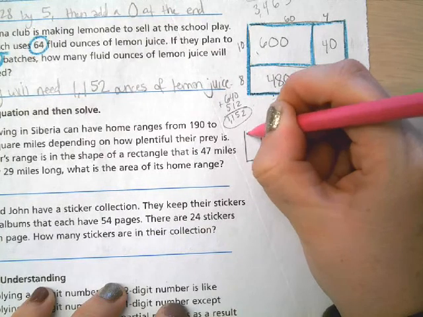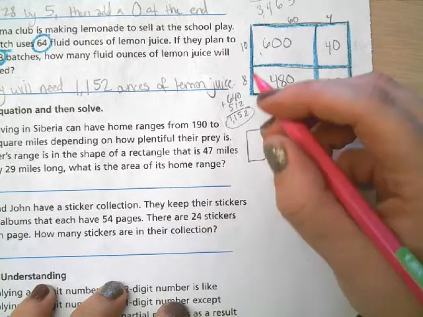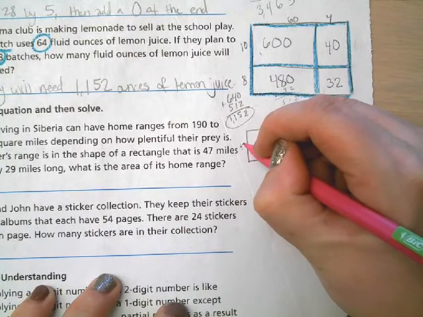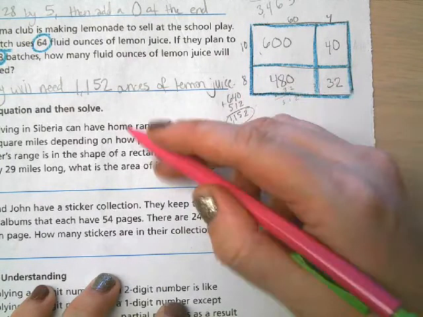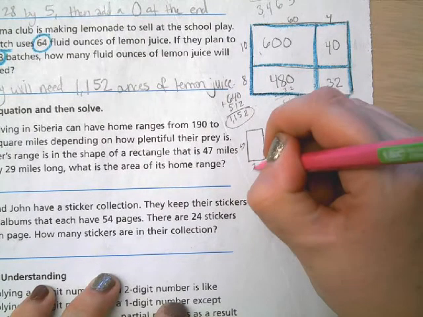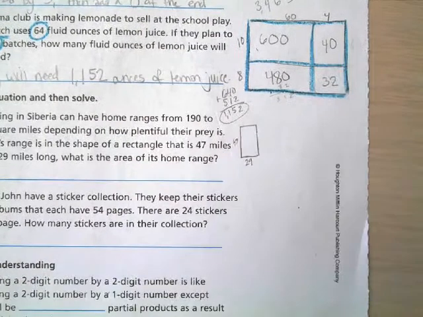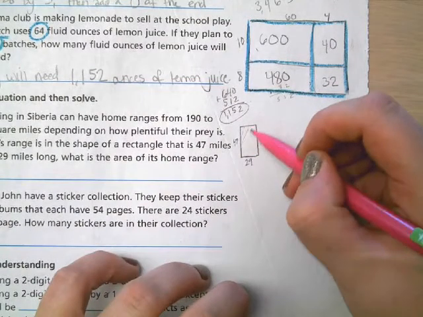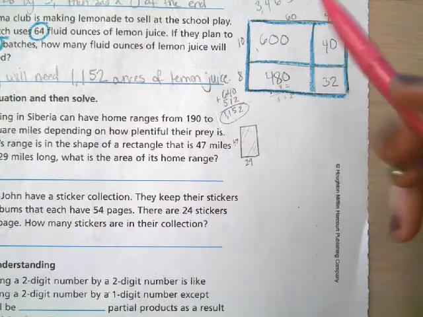So if that is the width, 47, then it might be along like this. So it's saying it's 47 miles wide, or I think of that as how tall it is for right now. And then 29 miles long from left to right, 29. That is what the area would look like.